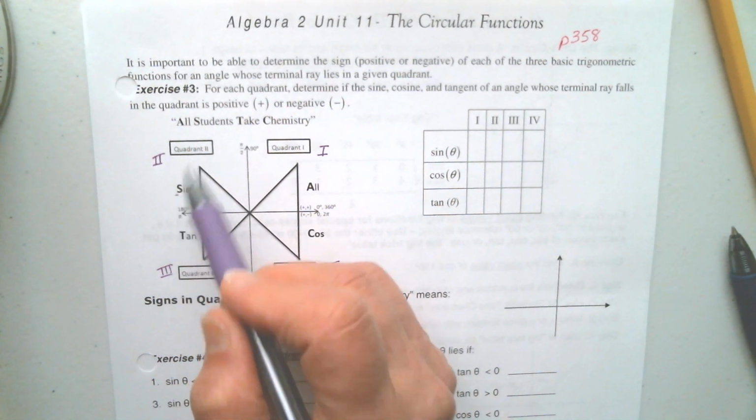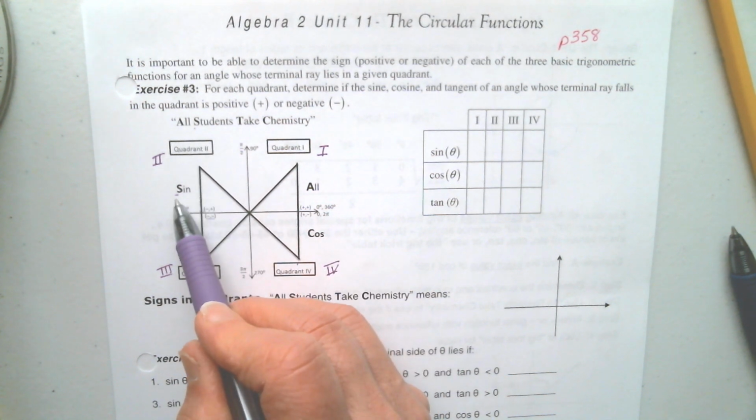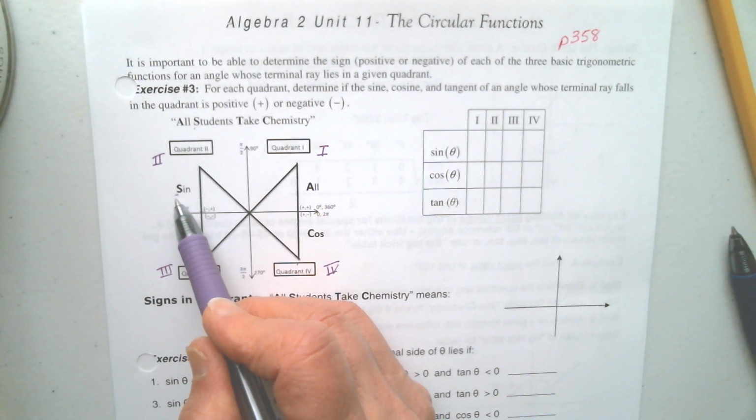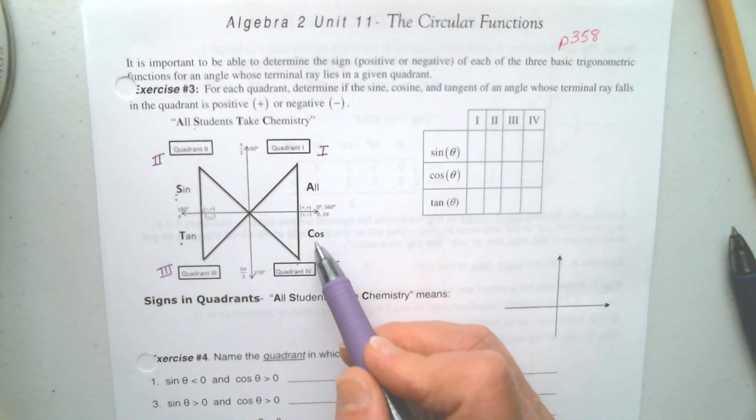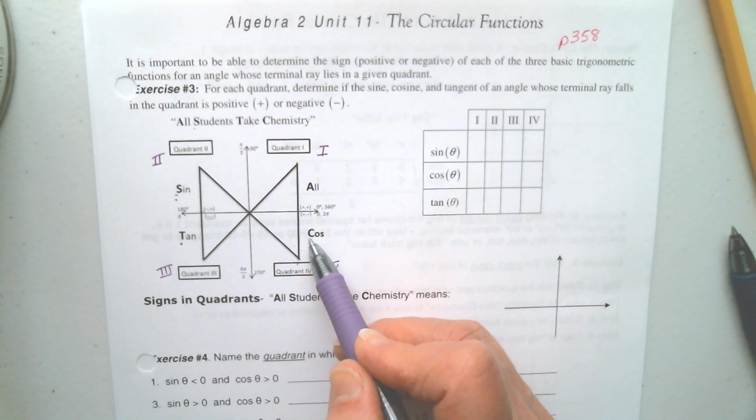S is for sine, all students. Sine is positive in quadrant 2. T is for tangent, positive in quadrant 3. And C is for cosine, positive in quadrant 4.